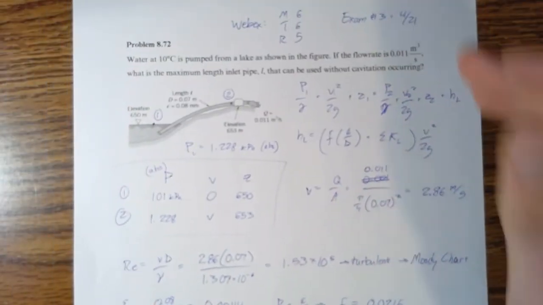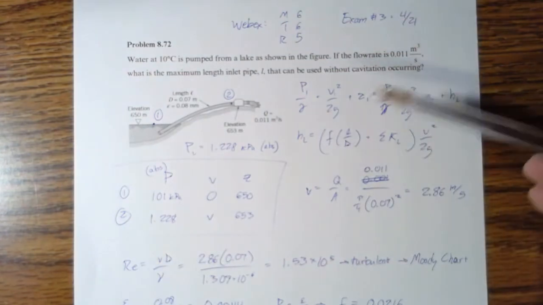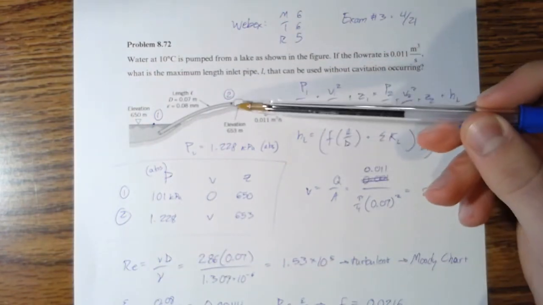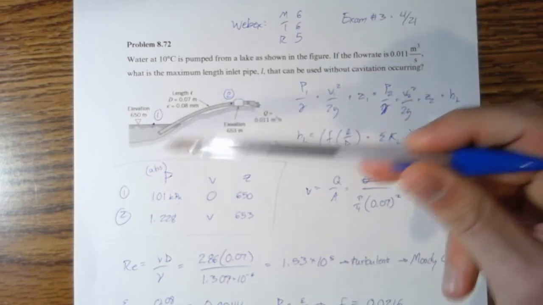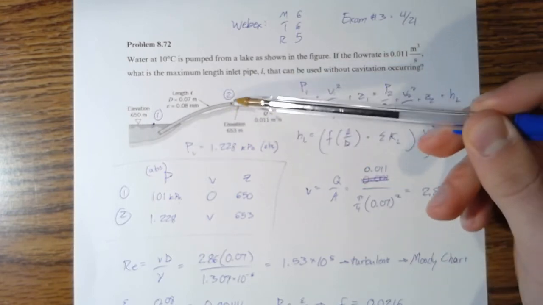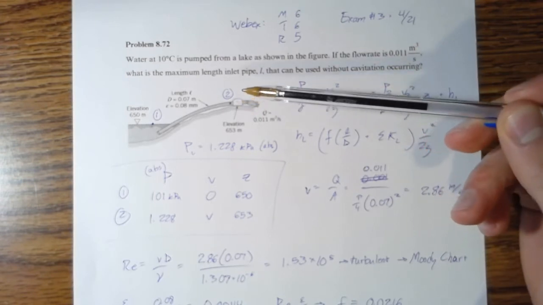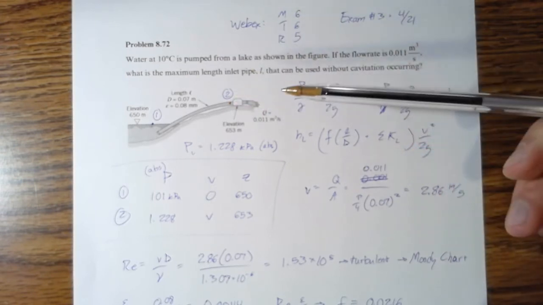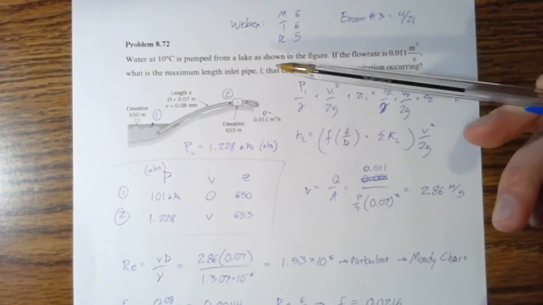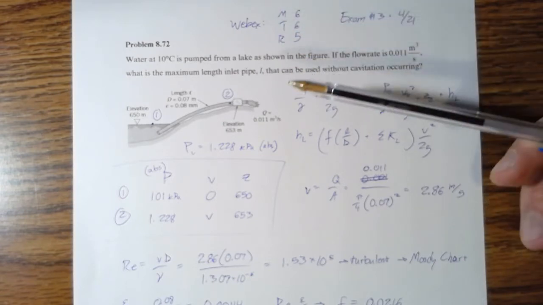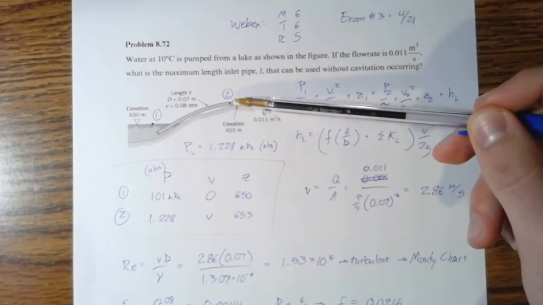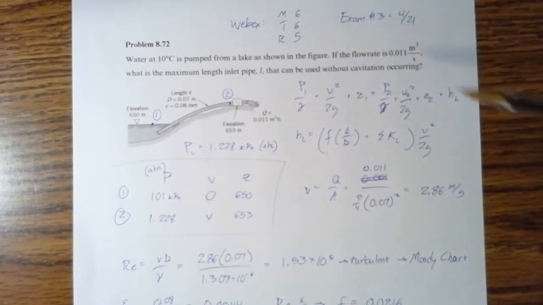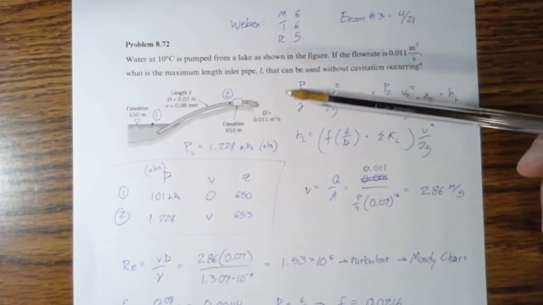Before we finish out, I want to revisit why I selected point 2 up here. I mentioned earlier that we need a point in the pipe and we don't have to deal with the pump. But the other thing about point 2 is this is also where the lowest pressure is going to be, at this highest elevation, where there hasn't been any pump action yet.